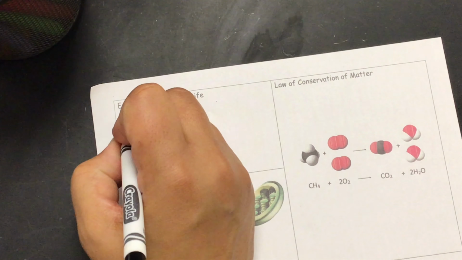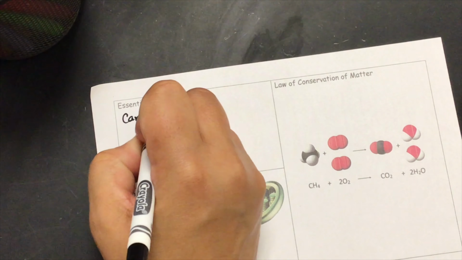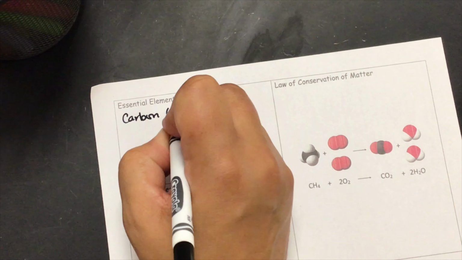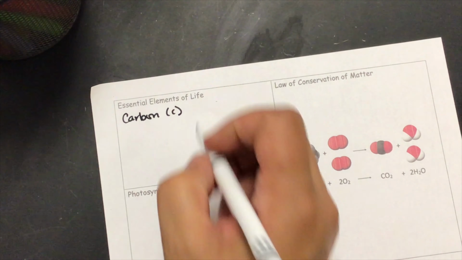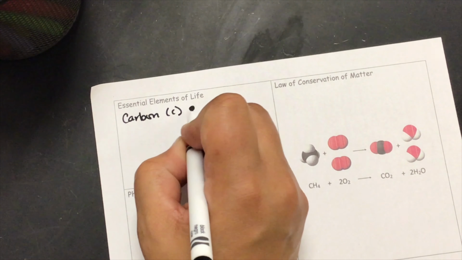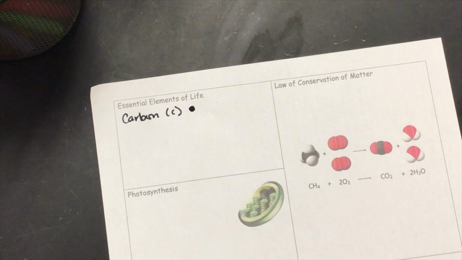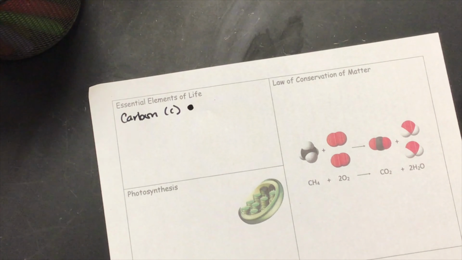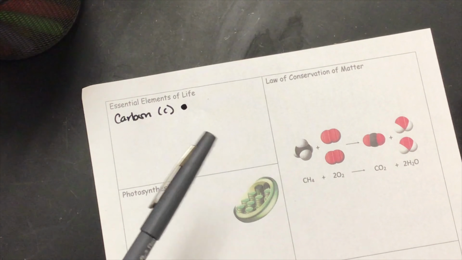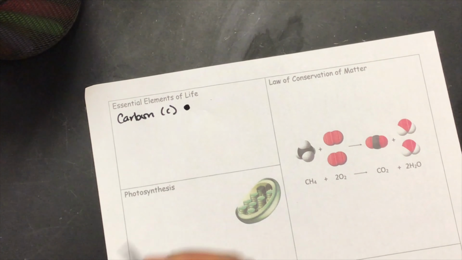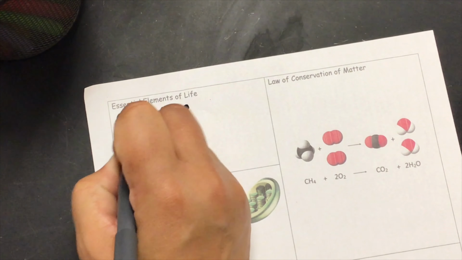So we're going to start off with carbon, which is abbreviated, of course, with the letter C. And we're going to represent it with a single black circle here. So that's going to be one carbon atom. All right, the second element that we saw in all of our macromolecules was hydrogen. Now, typically, hydrogen in chemistry is white, but I can't write white on white, so I'm going to pick a gray for my hydrogen.